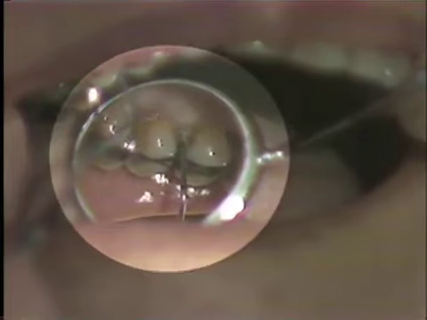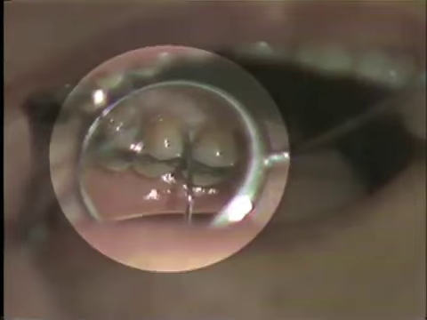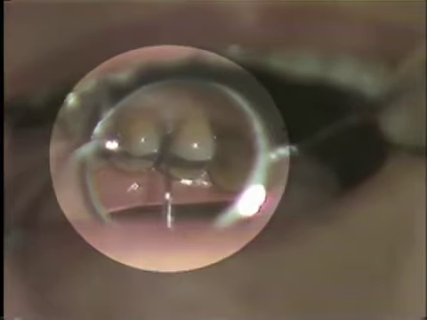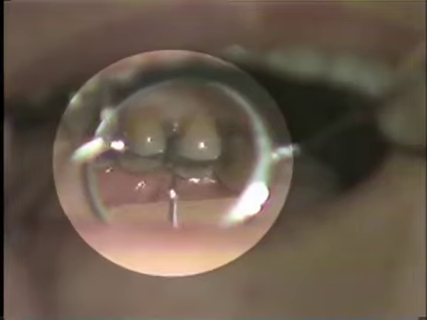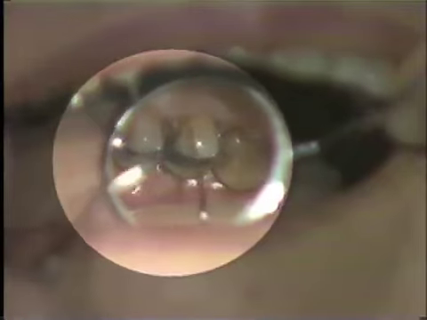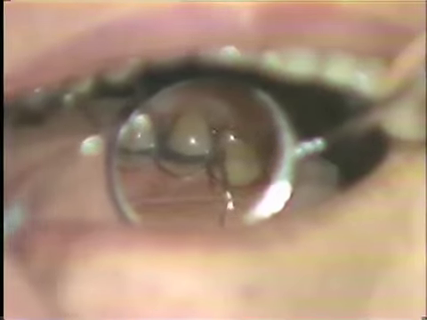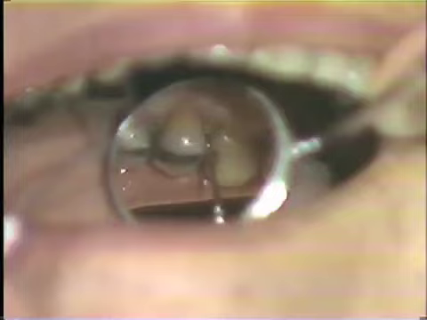Just above the surface is the 6 millimeter mark. This would indicate then that a pocket of 6 millimeters in depth is present in this area. We would continue our probing around the teeth, lingual aspect, and into the interproximal area.